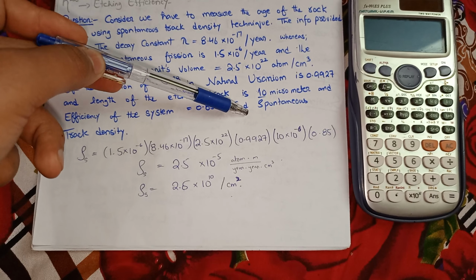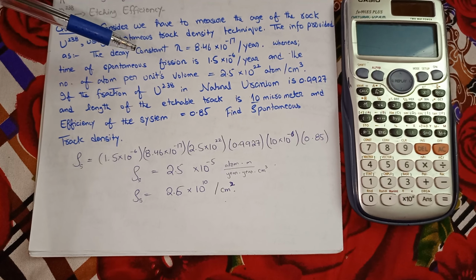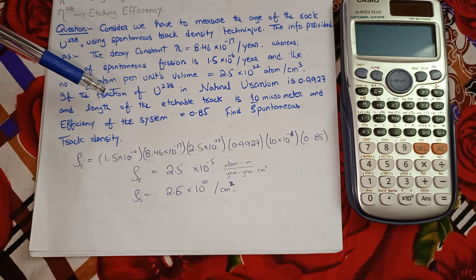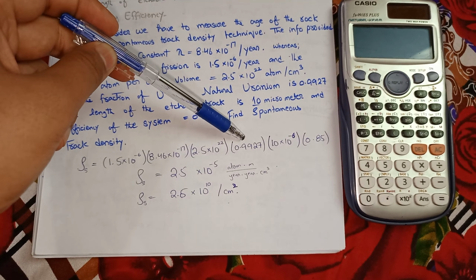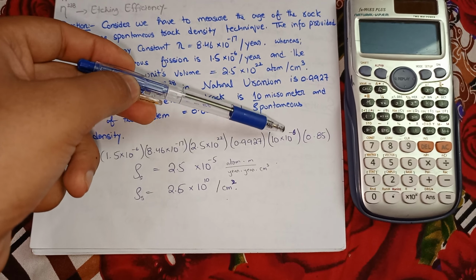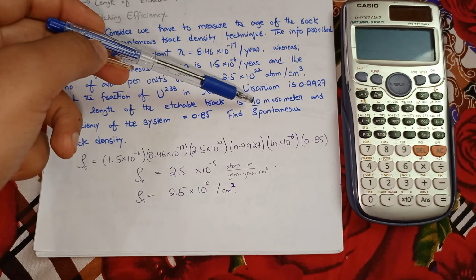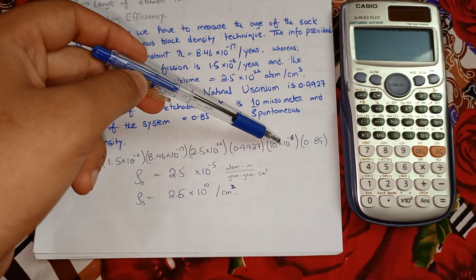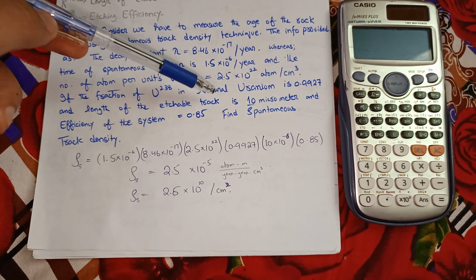Multiplied by C238, the fraction of uranium 238, which is also given. You can see the fraction of uranium 238 is 0.9927. 0.9927 multiplied by R238, which is the length of the etchable track. The length of the etchable track is mentioned as 10 micrometers, meaning 10 multiplied by 10 raised to power minus 6. And lastly, the efficiency is also given here, 0.85.